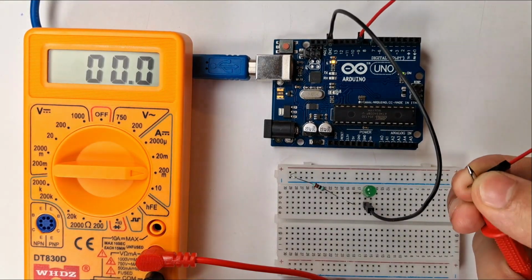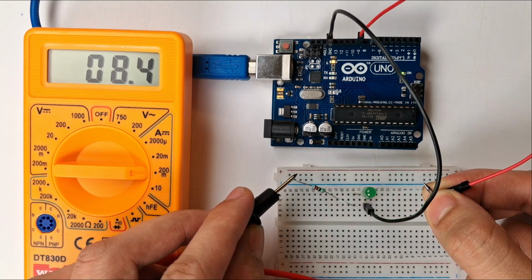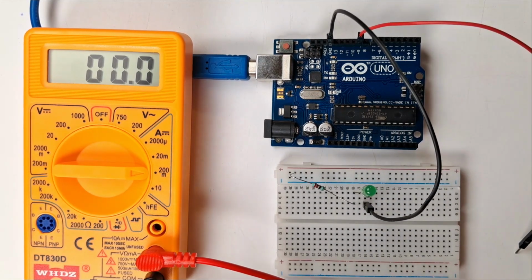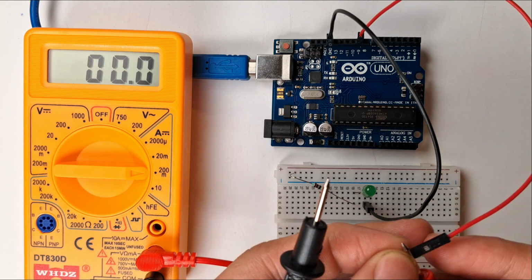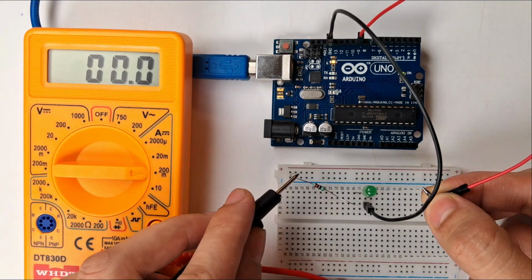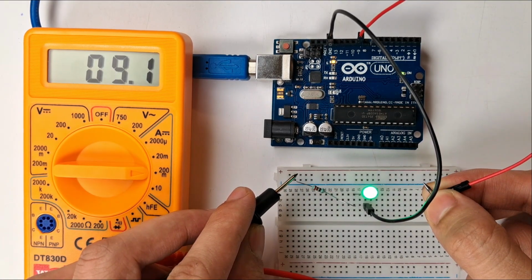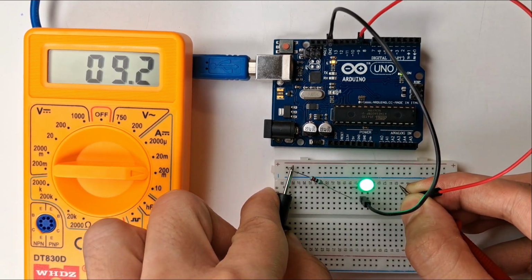Now let's see another example in which we measure the electric current of an LED connected with the Arduino Uno. First make the circuit, after that set the multimeter on 200 milliamperes. After that connect the USB cable to your laptop, then connect the probes as shown in this video. You can see that this LED is taking around 9.2 milliampere of current.